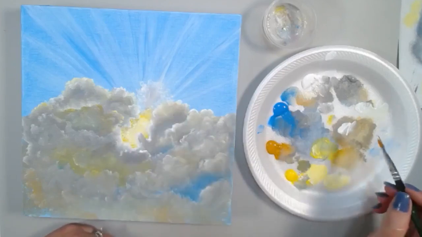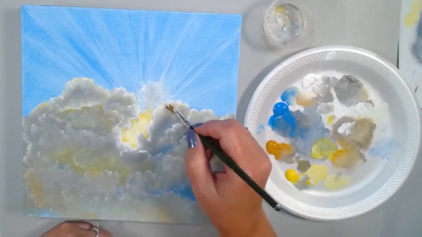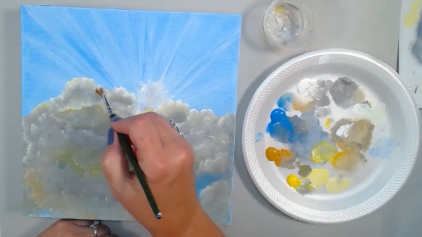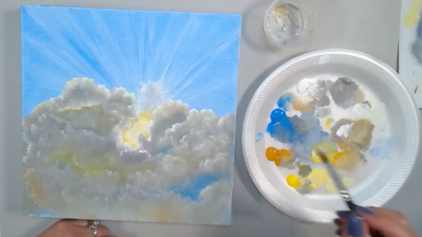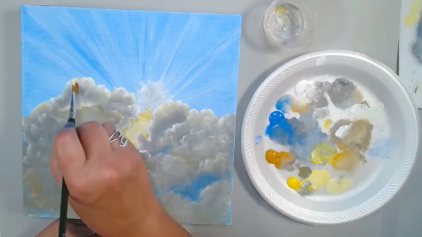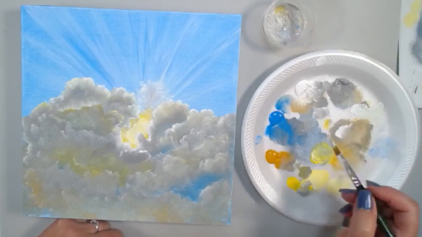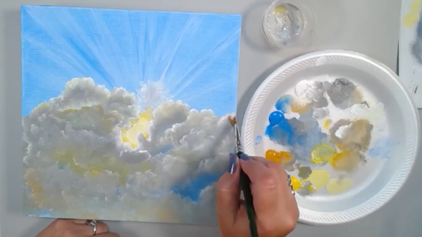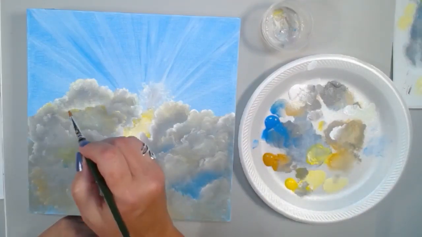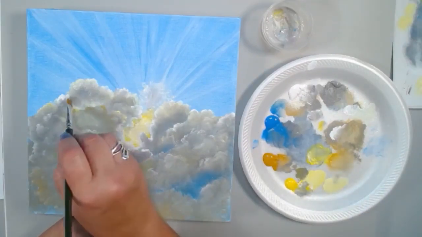Okay. So my next demonstration, we're going to work on something similar, but it will be more of a sunset situation where we have different colors like pinks and purples and things like that in the clouds. So make sure you come back next time and check me out.